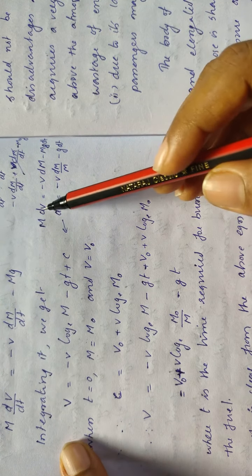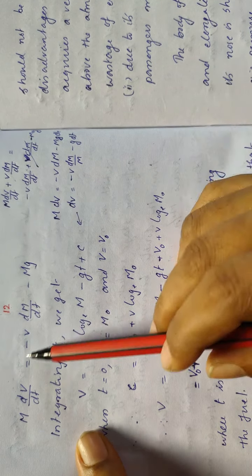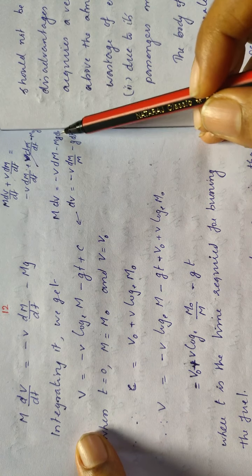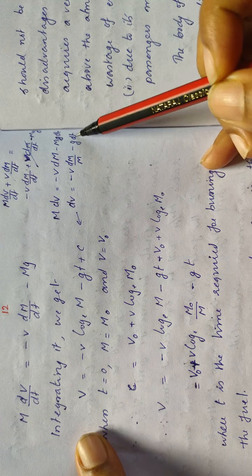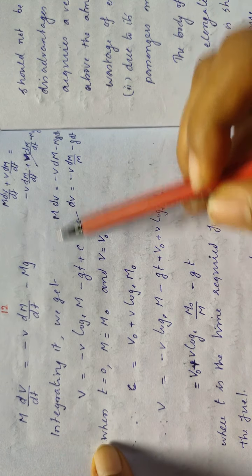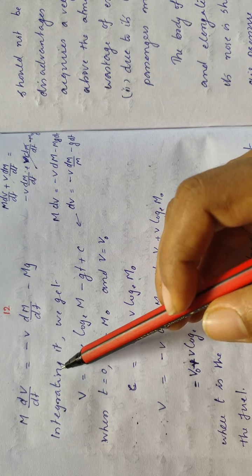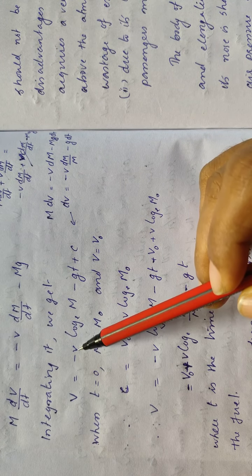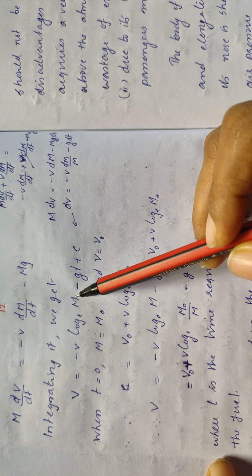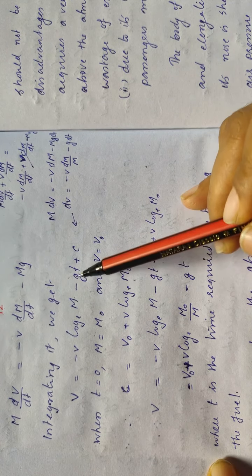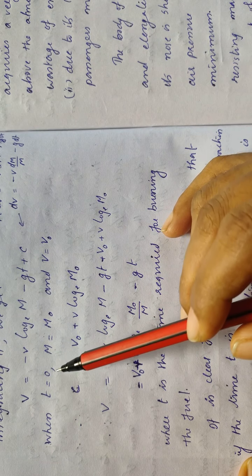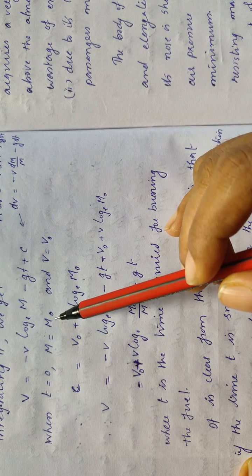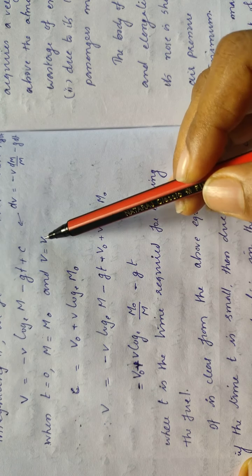For integrating this, we can write this equation like this: m dv equals minus v dm minus mg dt, and so dv will become minus v dm by m minus g dt. So just rearrangement of terms. Now integrating this equation, we will get V as minus v log m minus gt plus c. In order to find the constant of integration c, we put the initial condition: when t is equal to 0, the initial mass is m0 and velocity v is equal to v0.